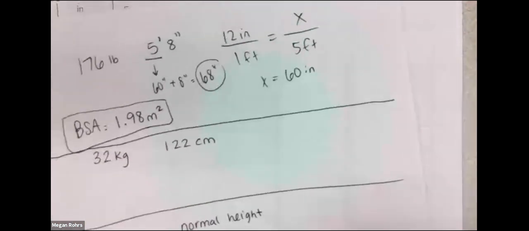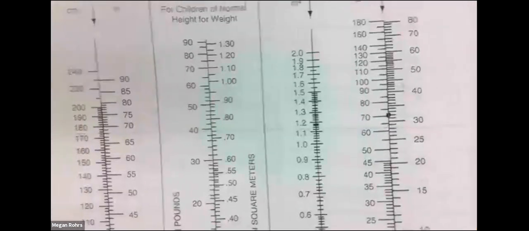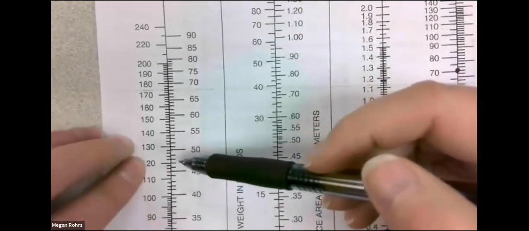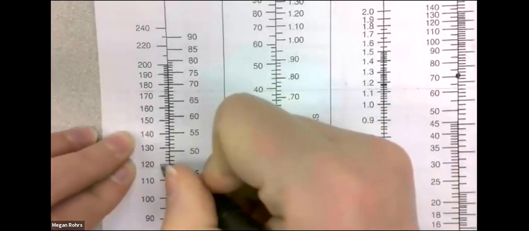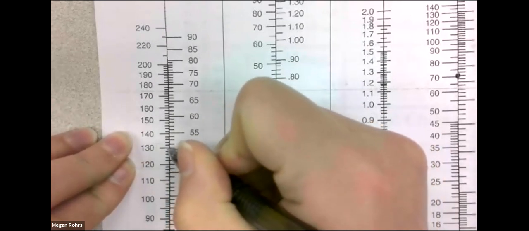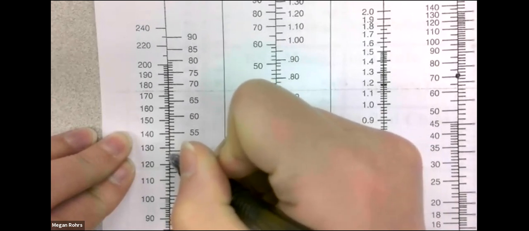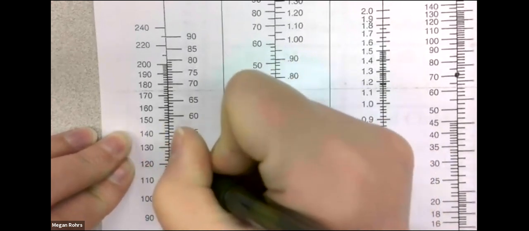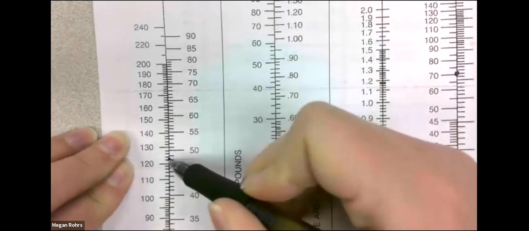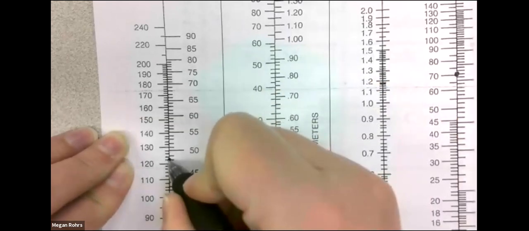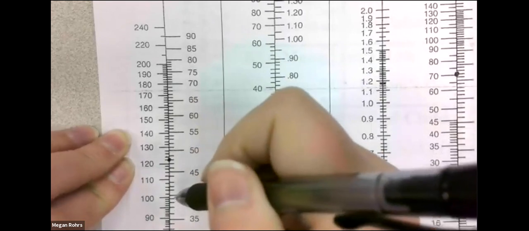And they are 122 centimeters. So I'm going to look over here at my height column. They are 122 centimeters. So here I have 120, here I have 130. There are 1, 2, 3, 4 marks in between there. So each of these has to be to the nearest 2 centimeters. So if they are 122, that's just going to be that first line here because we have 122, 24, 26, 28, 30. Okay, so make sure that you are reading these lines carefully.